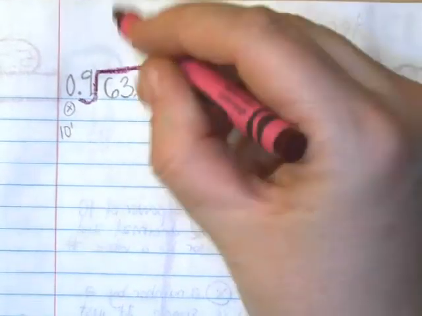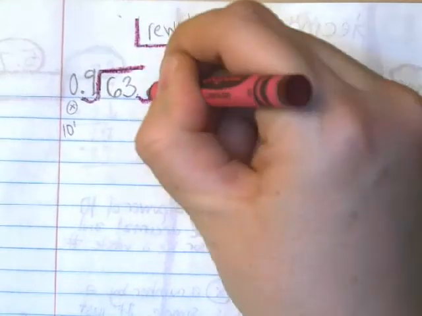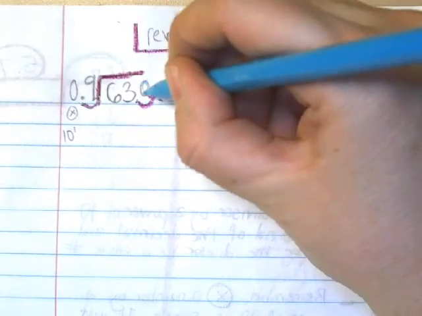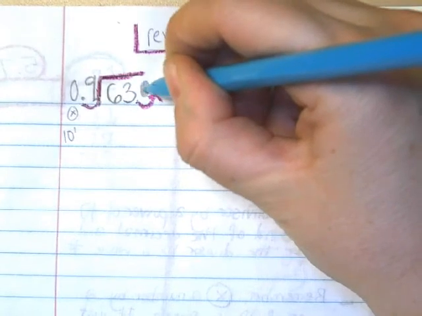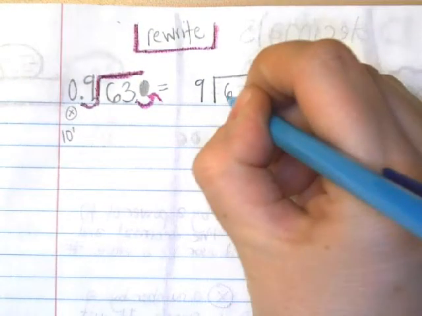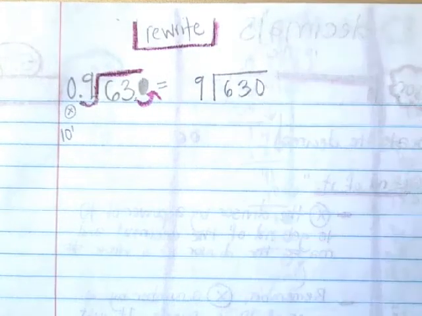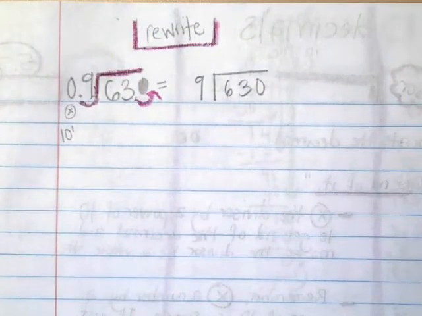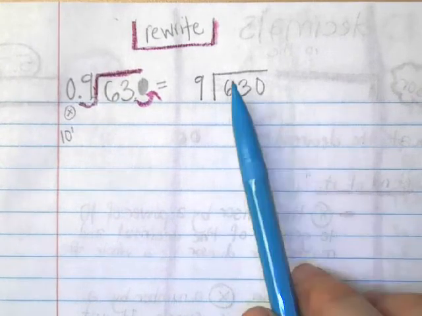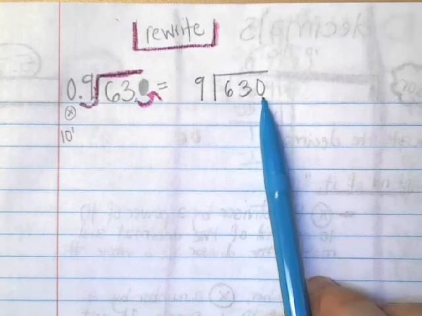If I take 63 and move that decimal one time, the number becomes 630. So I rewrite it over here.